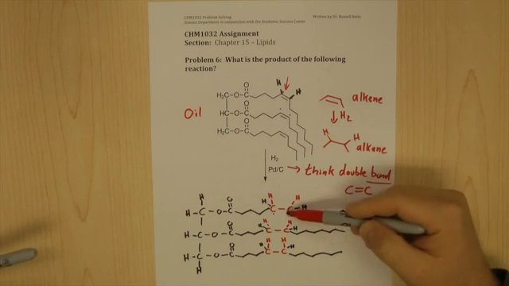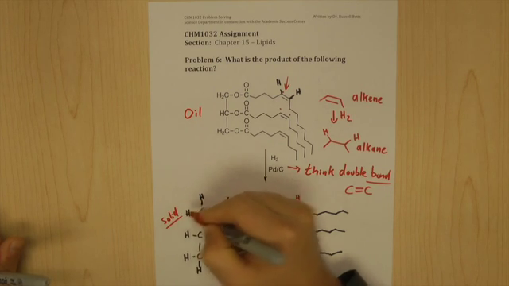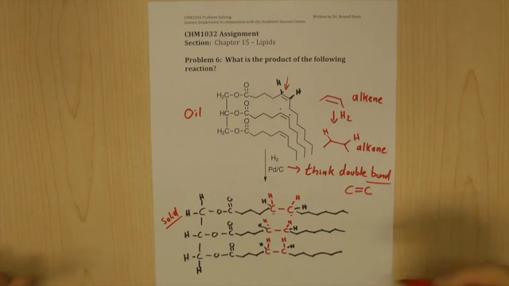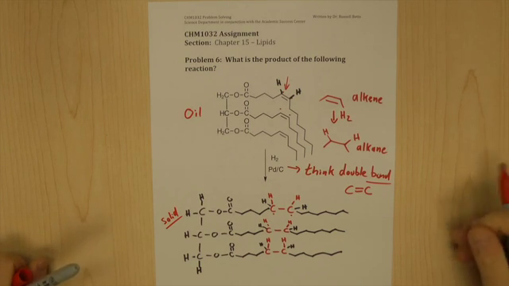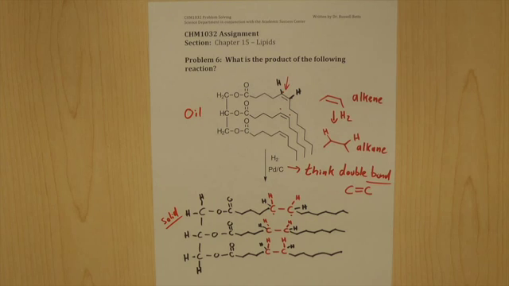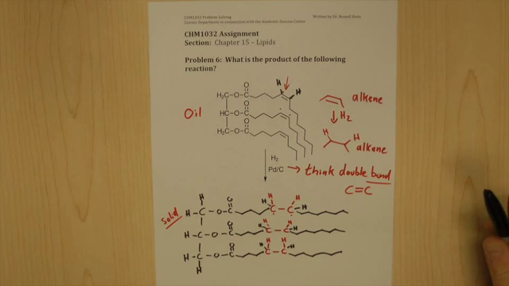You hydrogenate it and you get a solid. A saturated fat, so it's a solid. If you ever read the container of margarine, you will read the words partially hydrogenated vegetable oil. So they've taken an oil and made it into a spreadable solid, or a semi-solid, if you will.